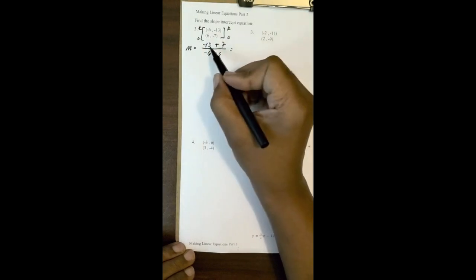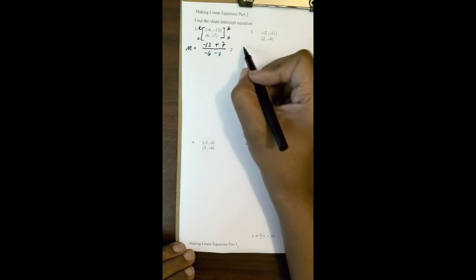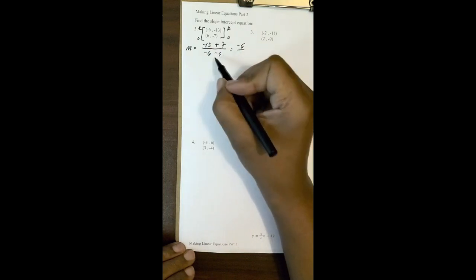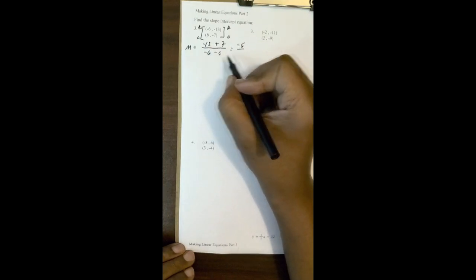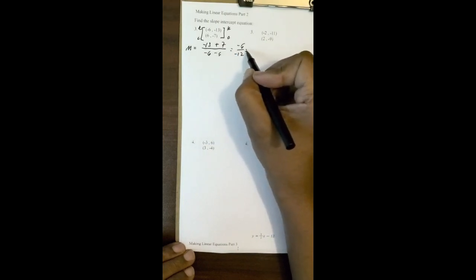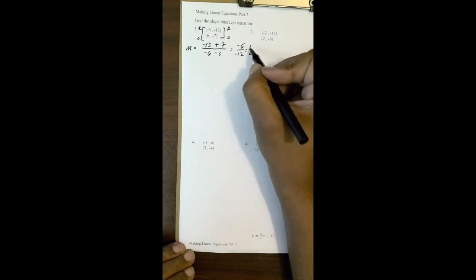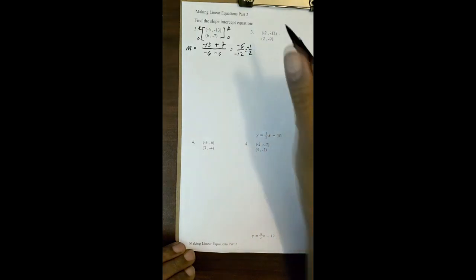Then we'll combine. Different signs subtract, and so we're going to get 6. The bigger sign wins, so that's negative 6. And then same signs add, so we'll get 12. The bigger sign wins, so we can use the negative. And we'll simplify this to 1 over 2. And negative divided by negative is positive, so that's positive 1/2.